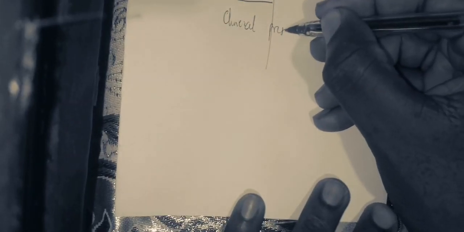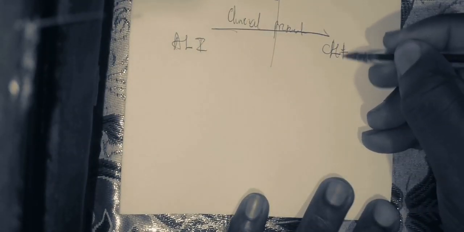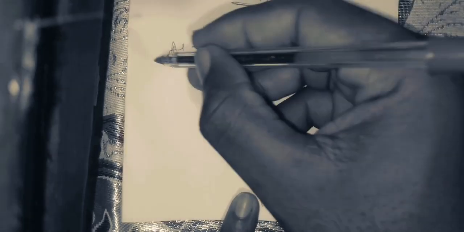Clinical presentations of acute limb ischemia and chronic limb ischemia. So now let's start with the clinical presentation of acute limb ischemia.